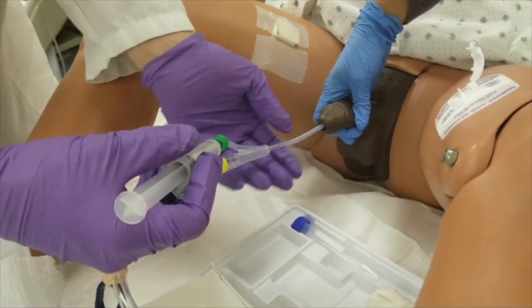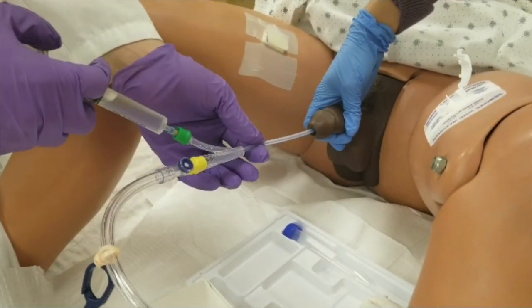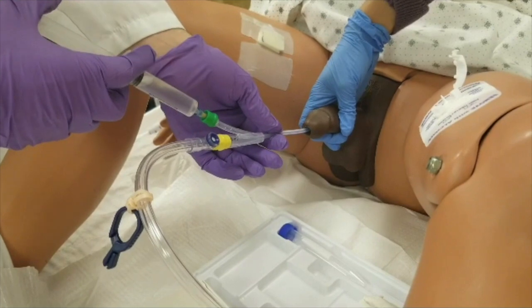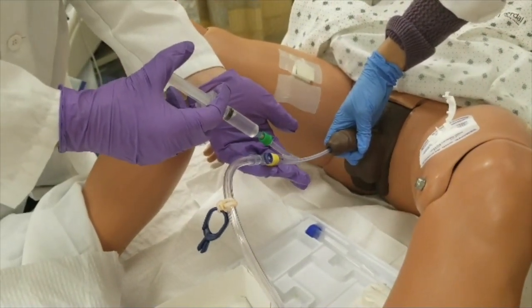You insert it till you see a flash. That means you're in the bladder. Then you go in about 2 more inches and you fill up the catheter's bladder.